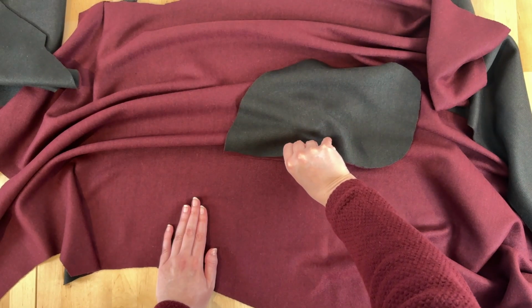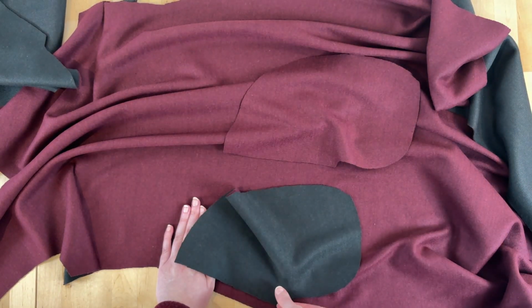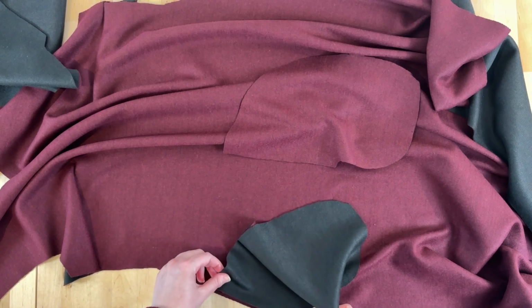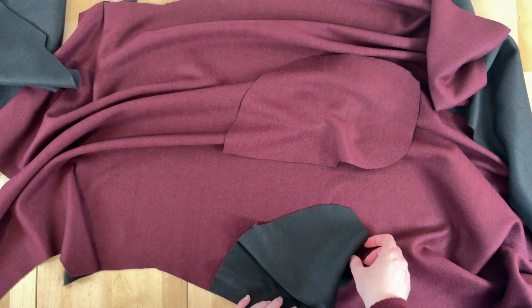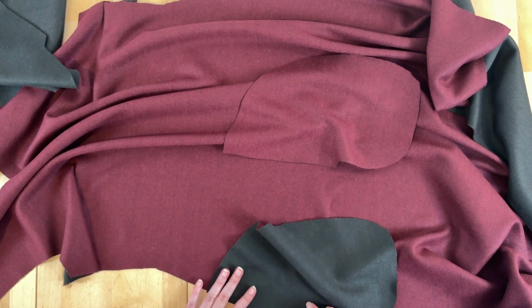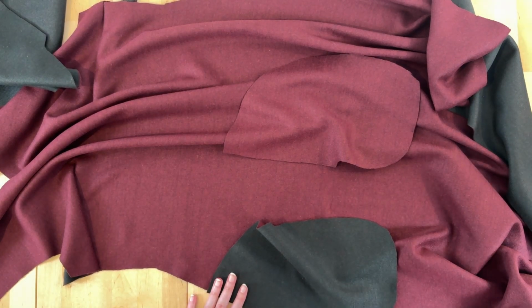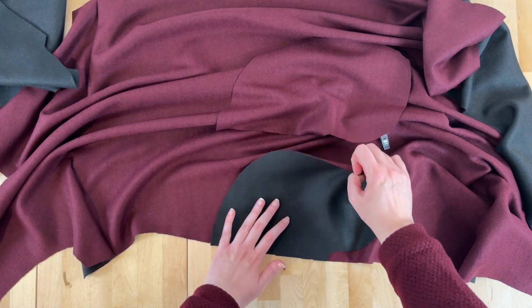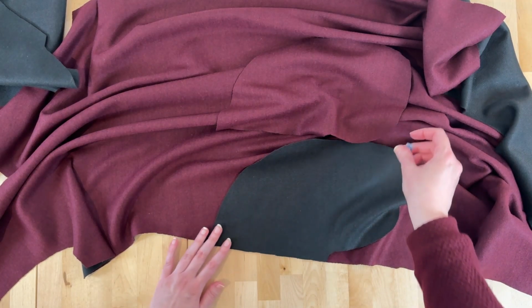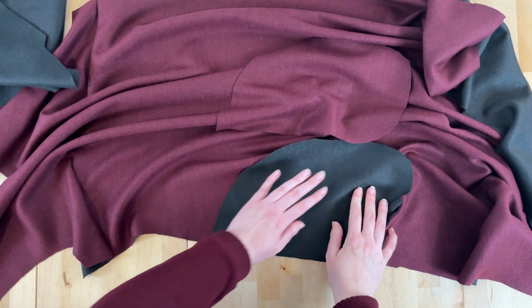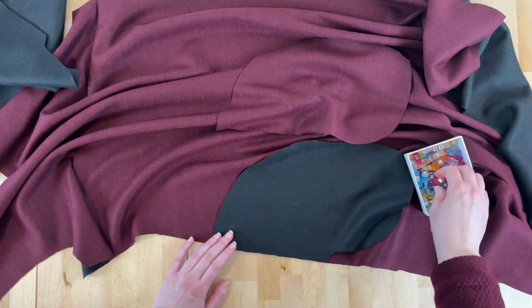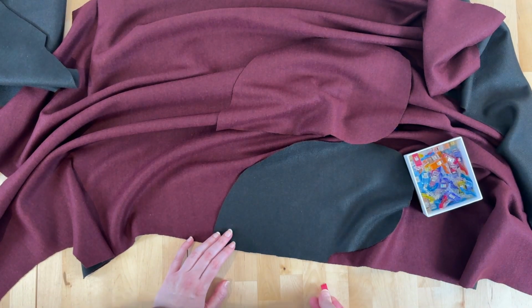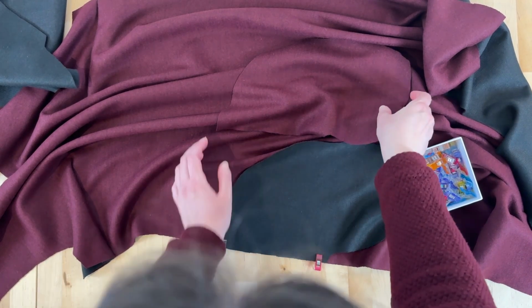So yeah, one pocket piece is enough. So I will simply add this here. This fabric is great for teaching because you can tell the right from the left side so easily. So like this.